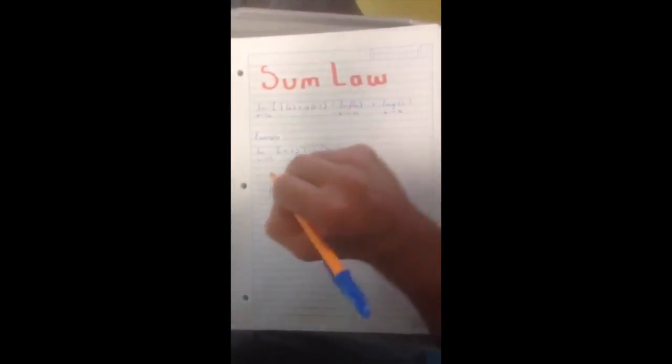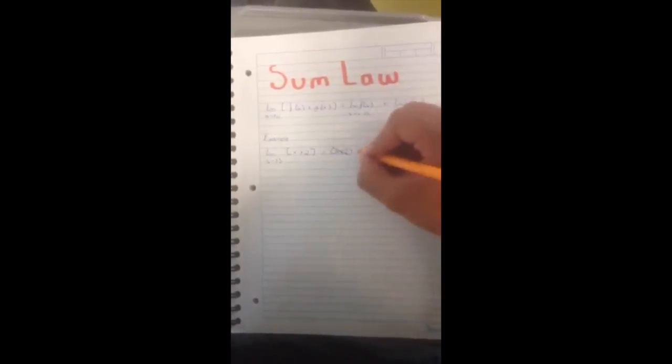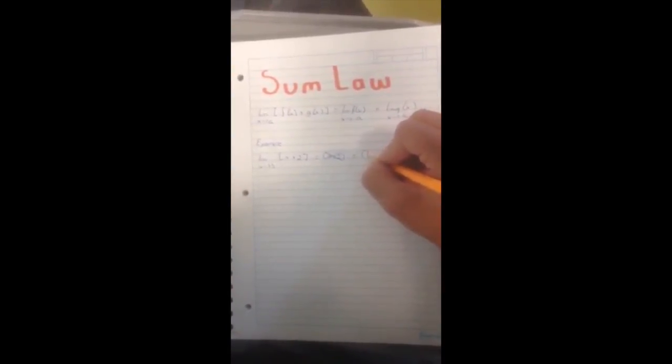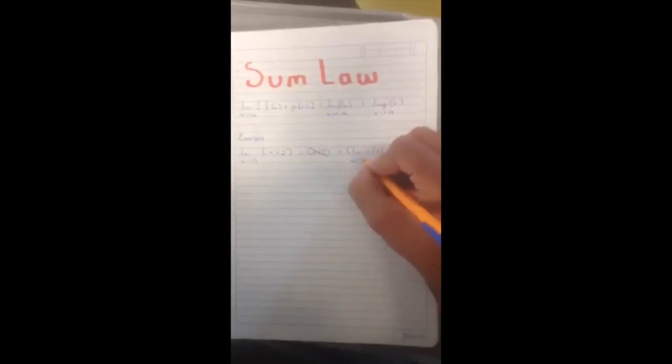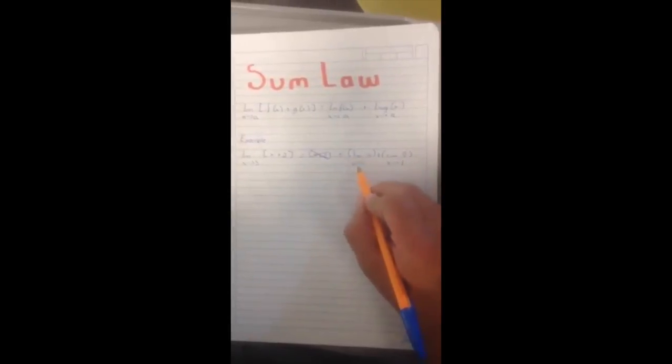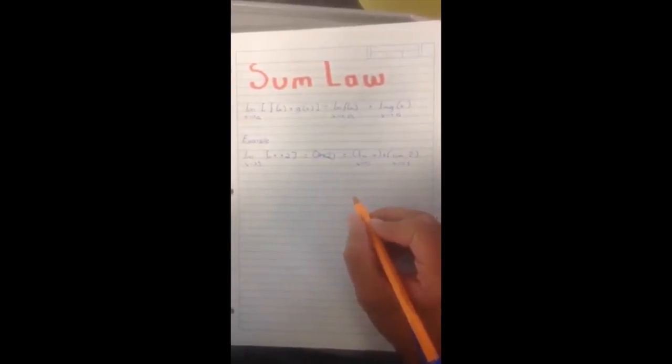For example, we first evaluate the limit of x plus 2 when x is approaching 5. By the sum law, this limit is equal to the limit of x plus the limit of 2 when x is approaching 5. First, we have to separate the numbers in each limit, and we know how to evaluate the two limits on the right hand side of the last equation using the two special limits we discussed above.